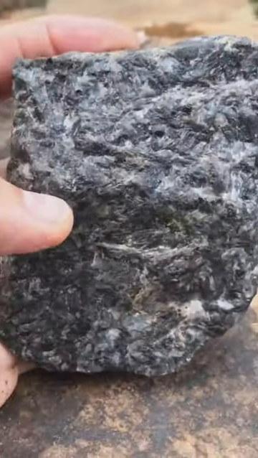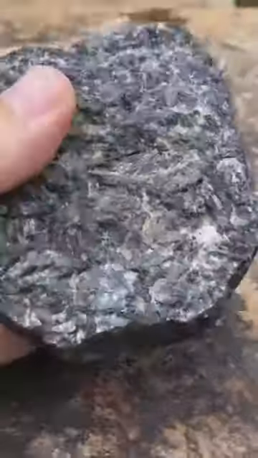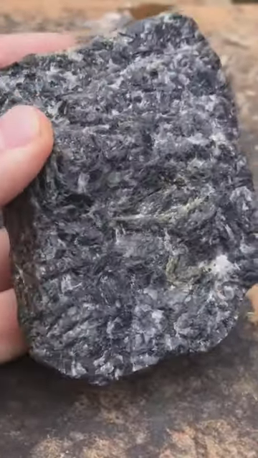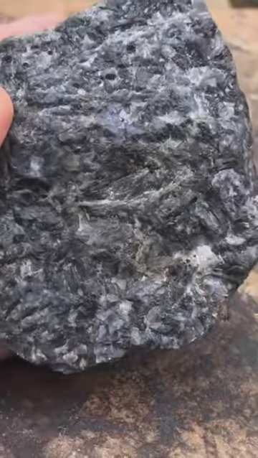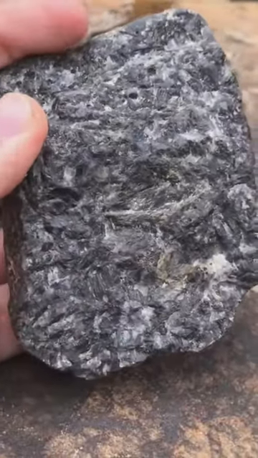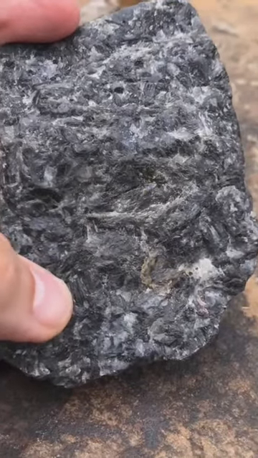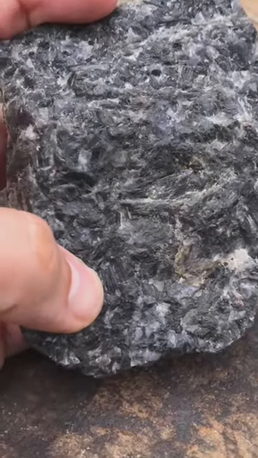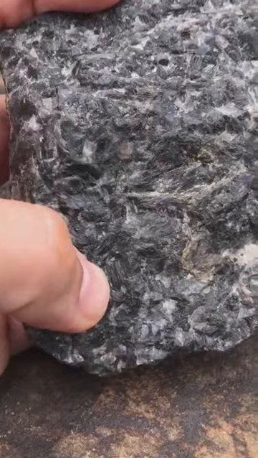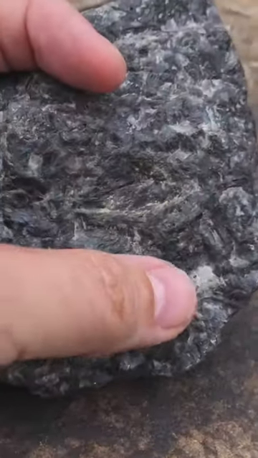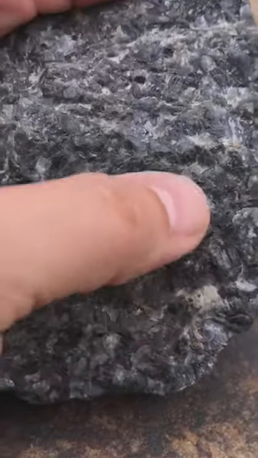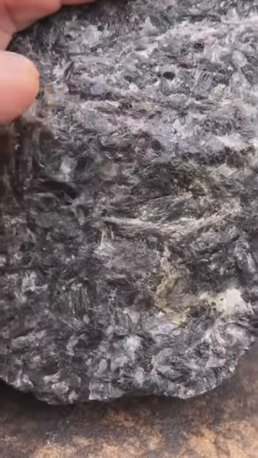Let's look at gabbro here. And hopefully, as I turn this in the light, you'll see those crystal faces flash at you so you can see how big they are. These are not fine grained, even though from a distance it might appear to be uniformly black. Those crystals are in fact larger than 1 millimeter. And then we've got the plagioclase mixed in here. It's not a lot of plagioclase, but there is some.